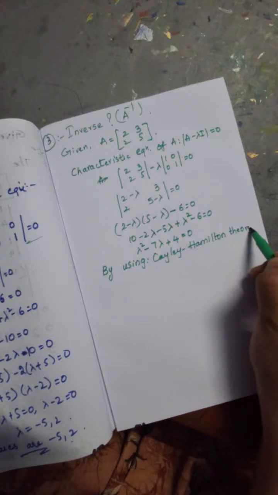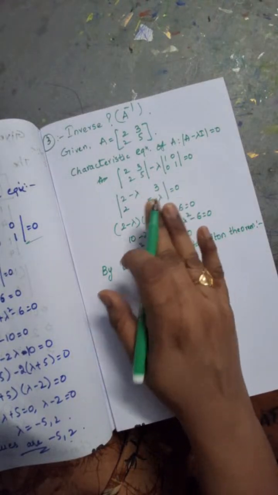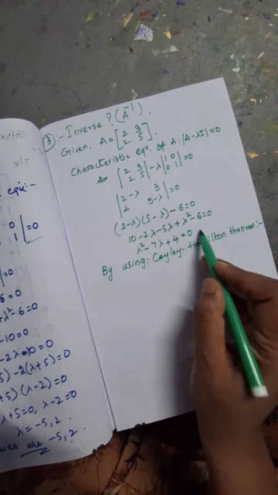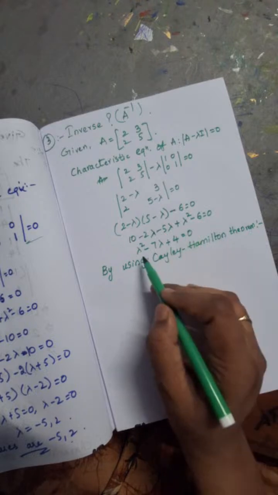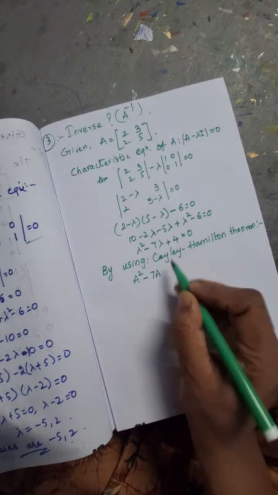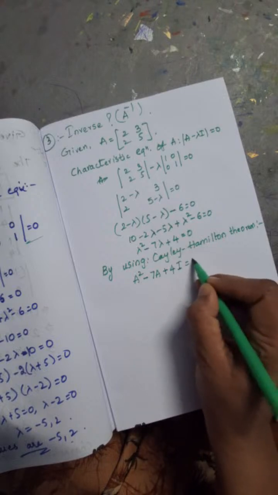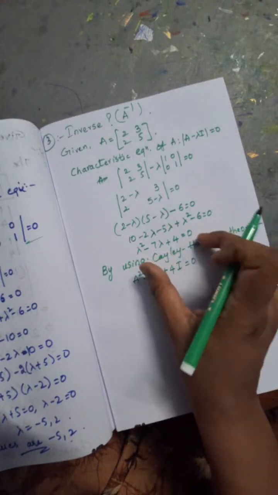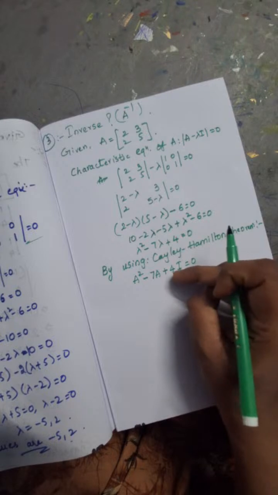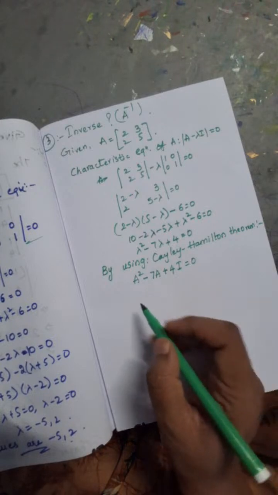Cayley Hamilton theorem. What is the Cayley Hamilton theorem, children? Every square matrix satisfies its characteristic equation. So satisfying this equation means lambda square becomes A square, 7 lambda I am writing as 7A, and the constant 4 I am writing as 4I. Every term we have to write in terms of A, and the constant we write as 4I.